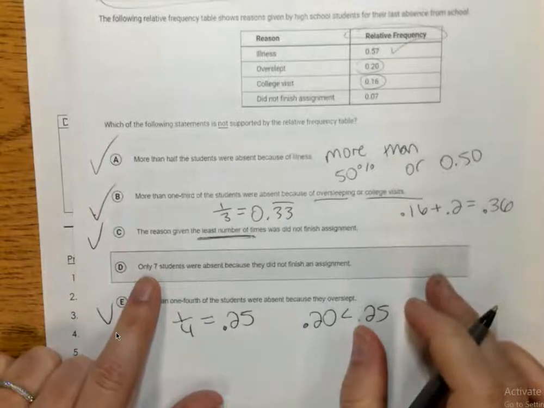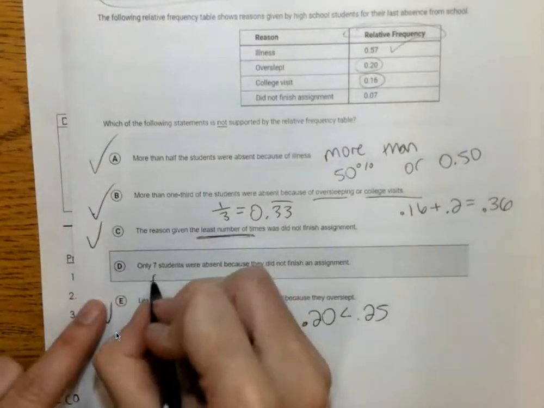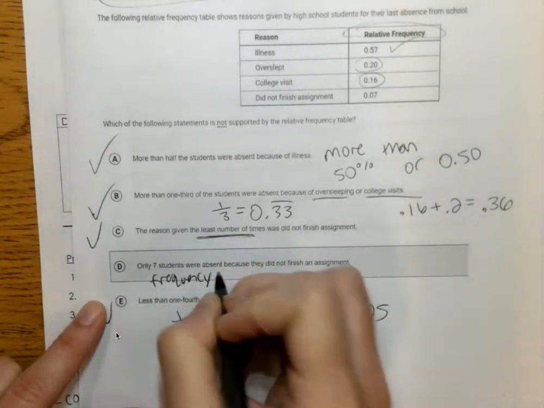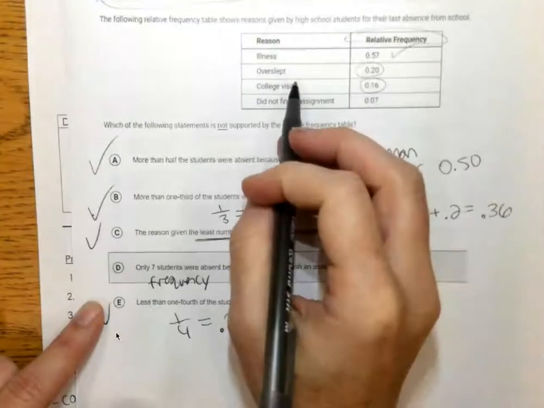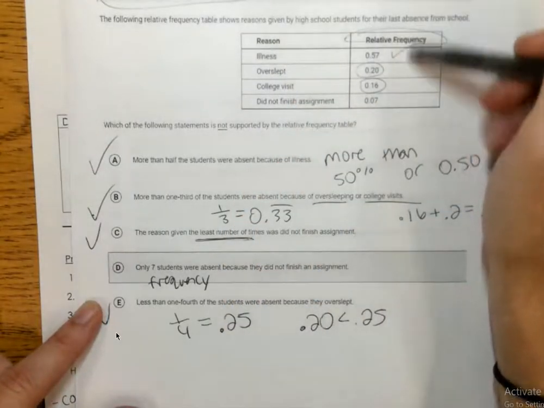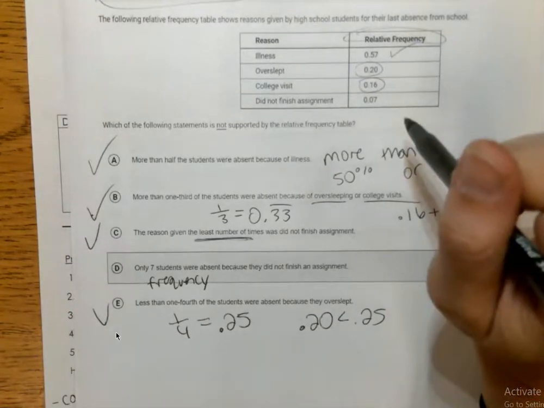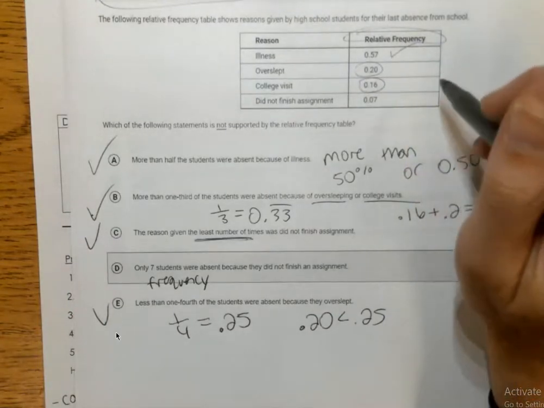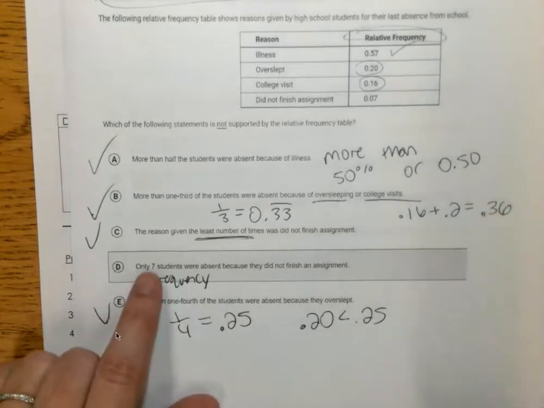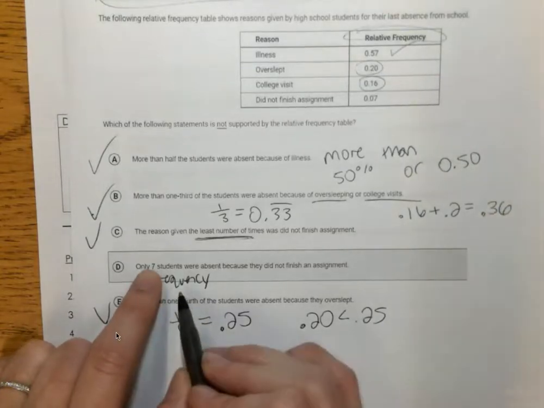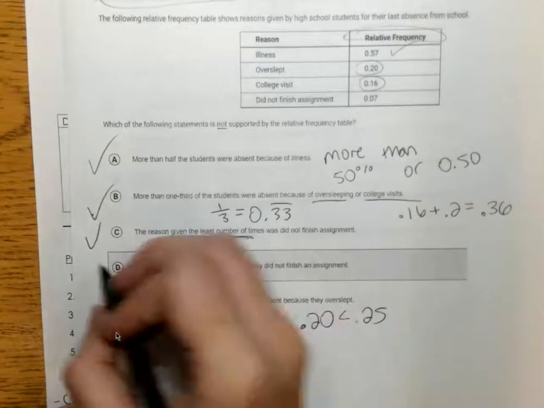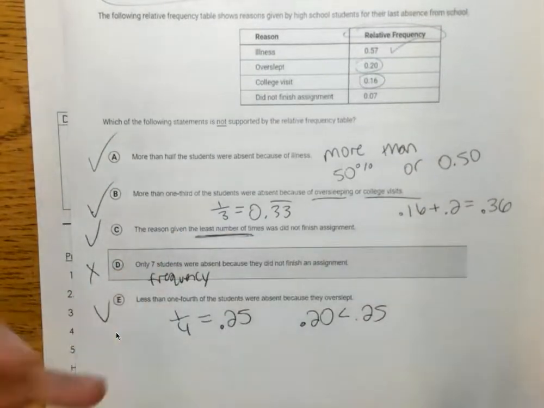Why is D false? D has an actual frequency, not a relative frequency. I have no idea what the sample size is. I just have the relative frequency, like the percentage of students. I don't know if this is 100 students. I don't know if this is 1,000 students. It doesn't tell me, so I have no idea what the count is. So since this is talking about frequency, it's not supported by the table. So D is your correct answer.